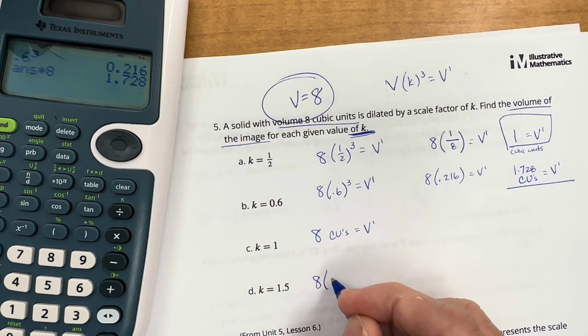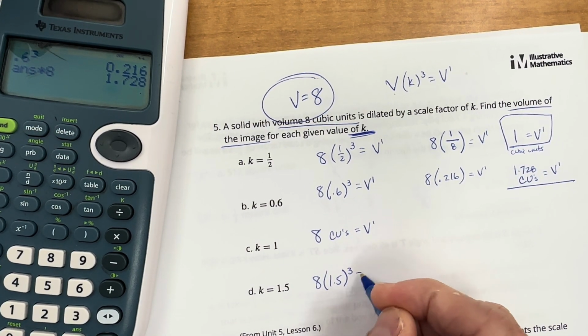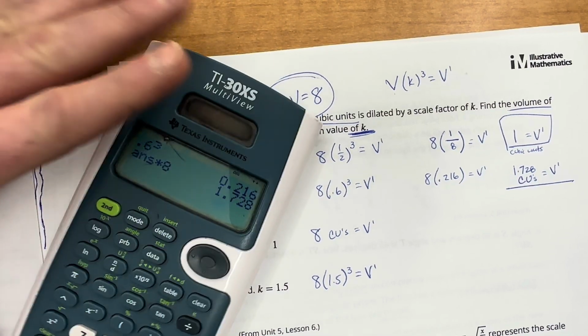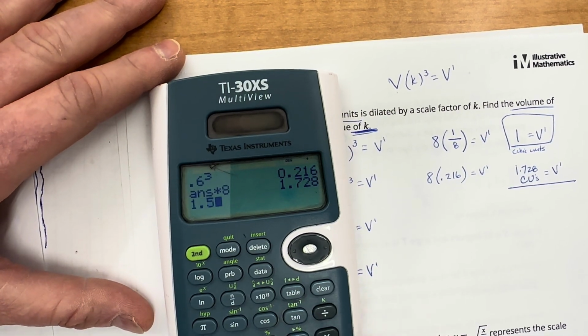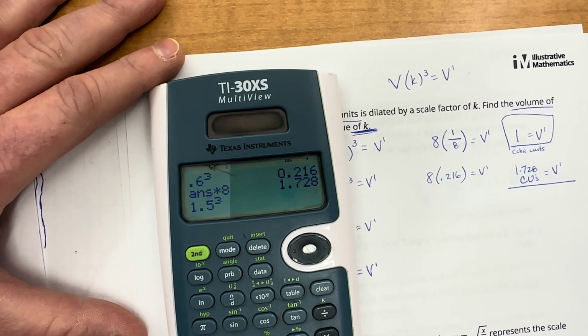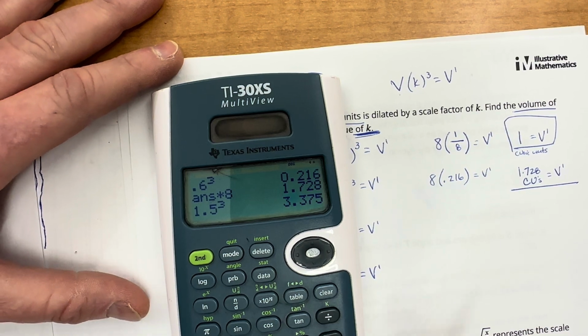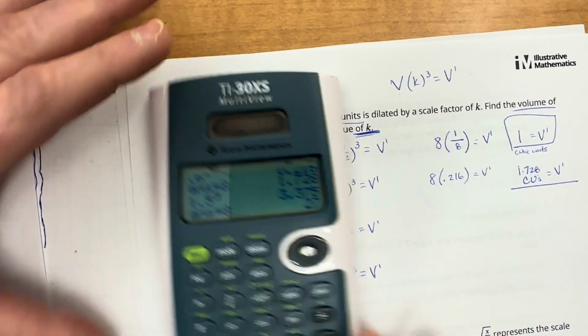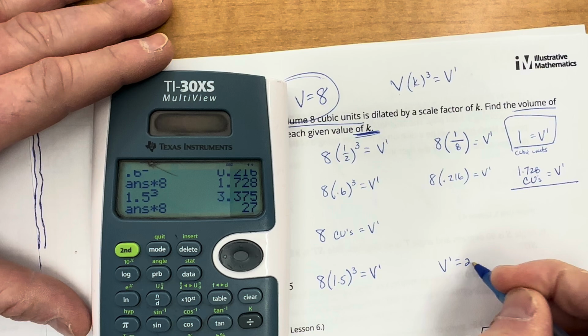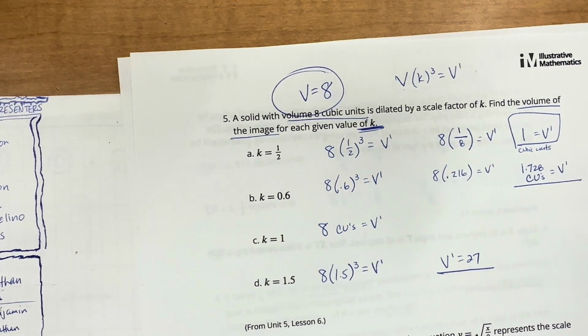1.5, so 8 times 1.5 to the third power equals your new volume. Again, I like to do the 1.5 exponent 3 first, times 8, so you're going to get 27. So volume prime is 27. All right, number 5's done.